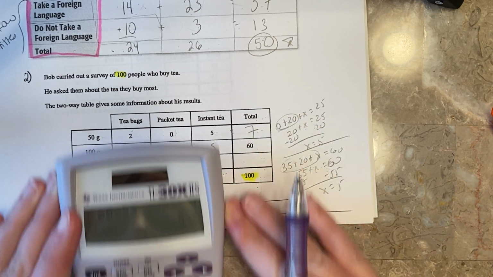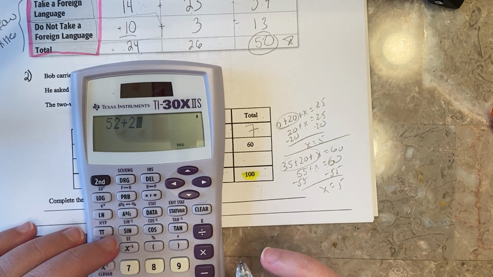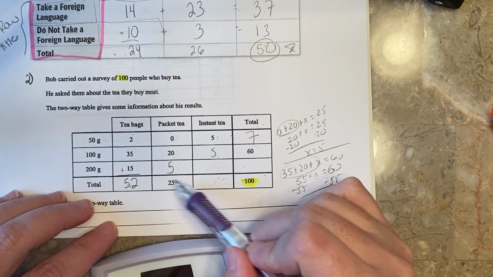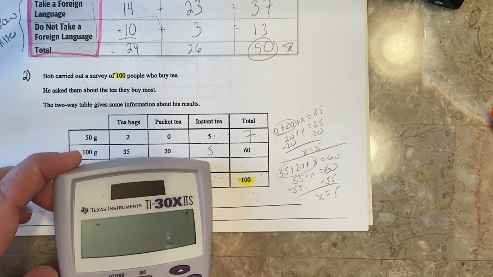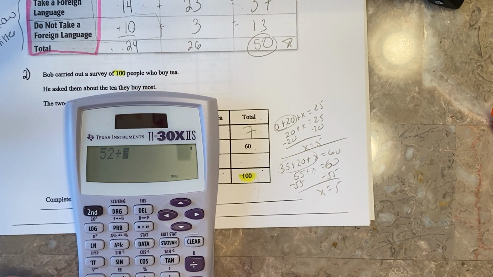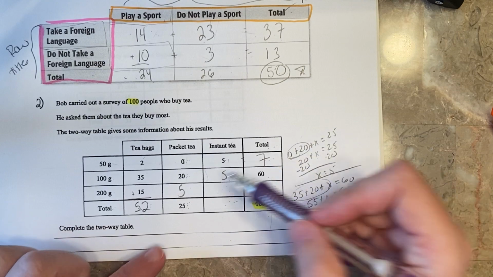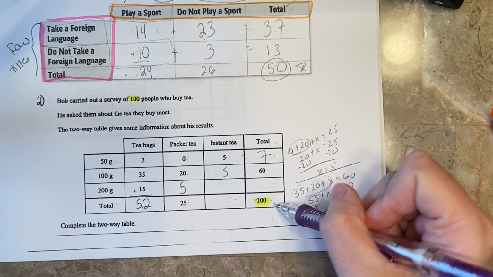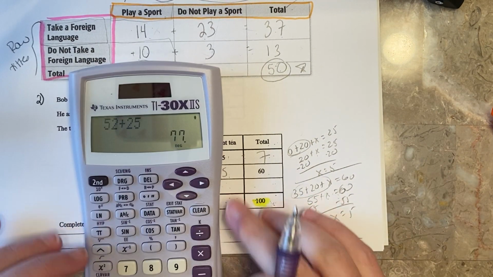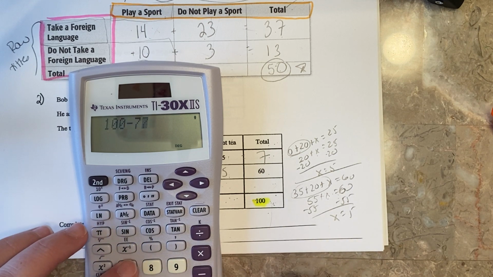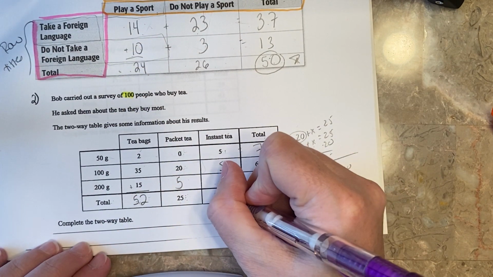So without any work, I'm just going to add up my 52 and 25. Okay, those were the parts of the types of tea. And 52 and 25 gives me 77. And then I want to take that value away from my total. I want to know what's left over. So 100 minus 77 is 23.